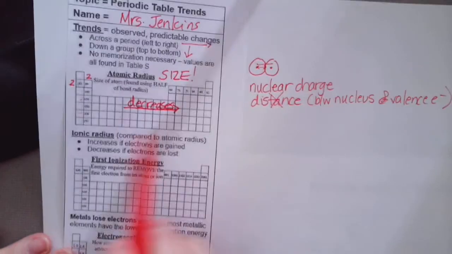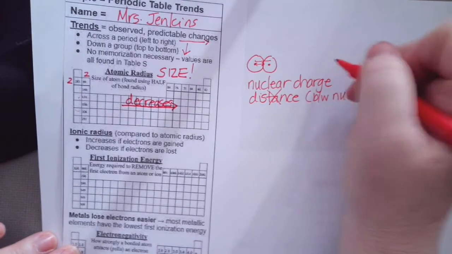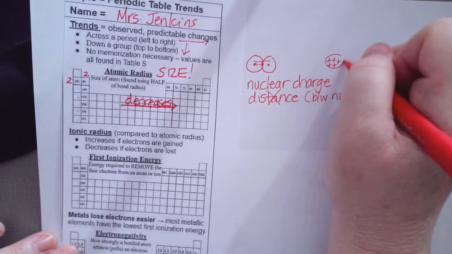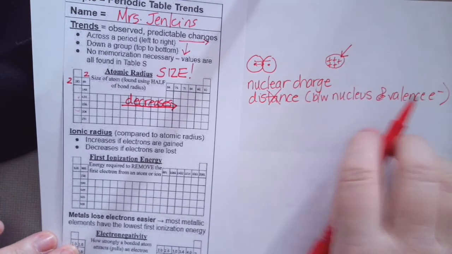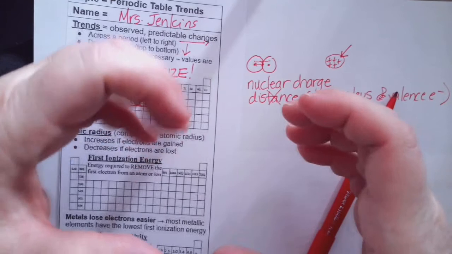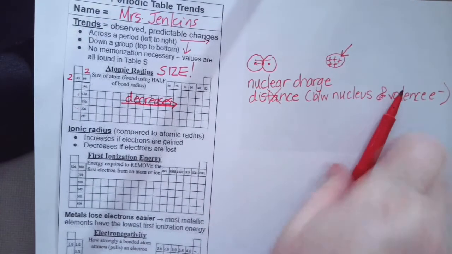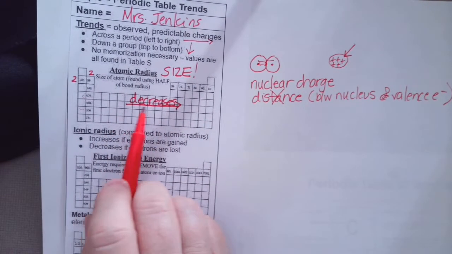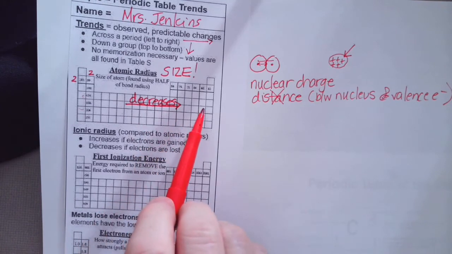So why would the size decrease? Because we continue to add protons, so that nucleus gets more positive, which means the force of attraction is a little greater every time we do it, which means it pulls the electrons tighter and decreases the size. So why does the size of the atom decrease as we go across a period?